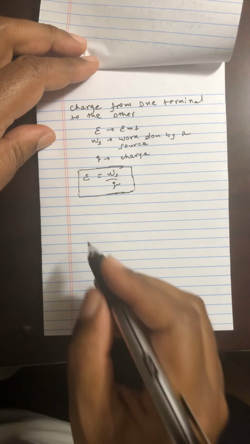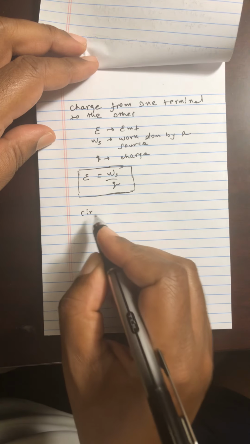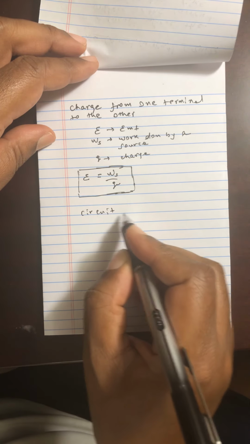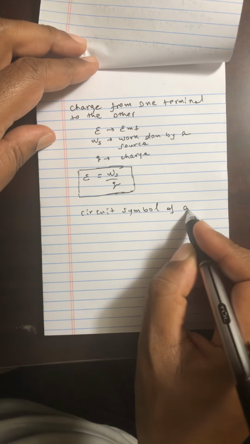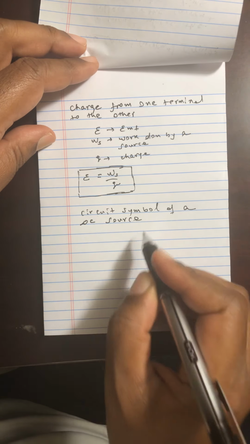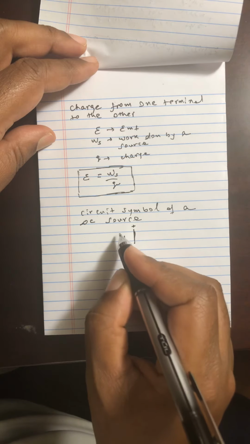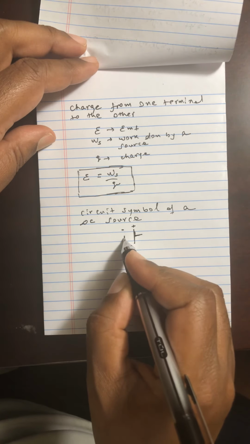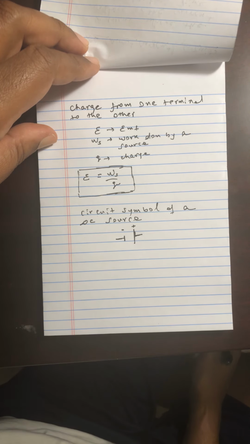Now we've seen before the circuit symbol of a DC source. Let's do it again. The symbol of a DC source is one short line, one long line. The longer line is the positive terminal and the shorter line represents the negative terminal.